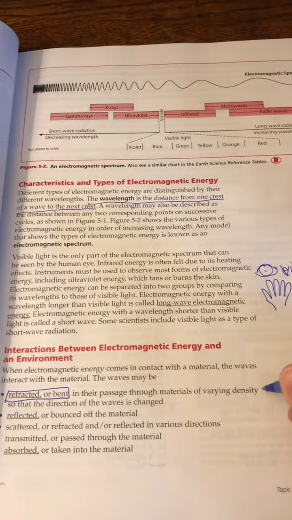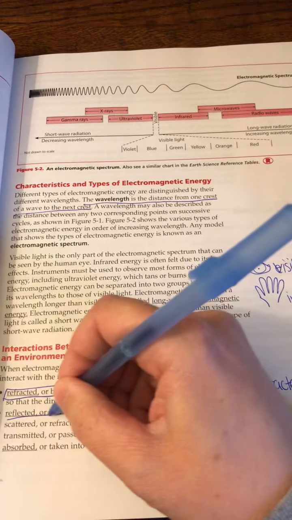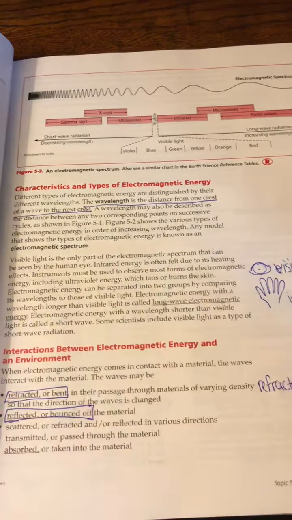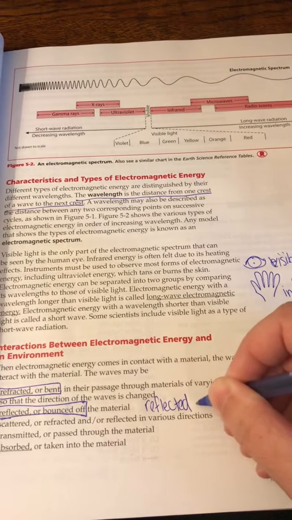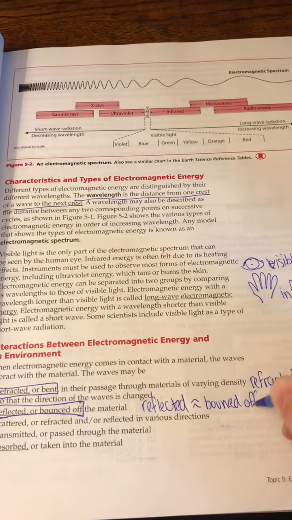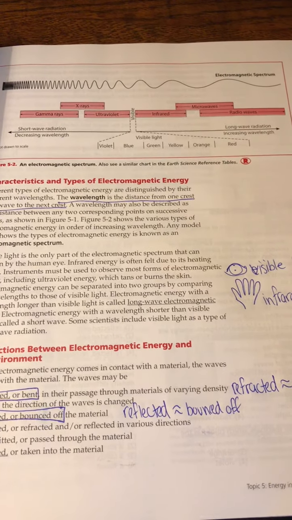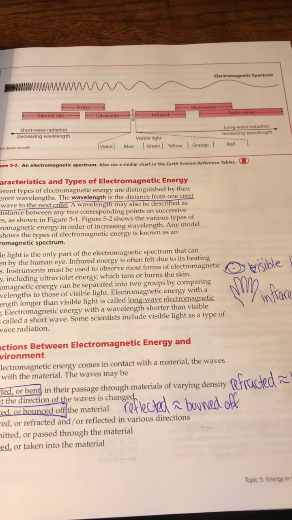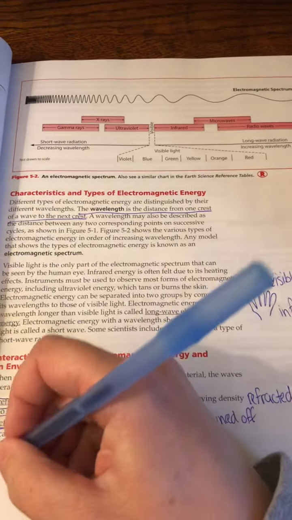So I'm going to put here, refracted means bent. Reflected, or bounced off of the material. Scattered or refracted and/or reflected in various directions, transmitted or passed through the material, absorbed or taken into the material.